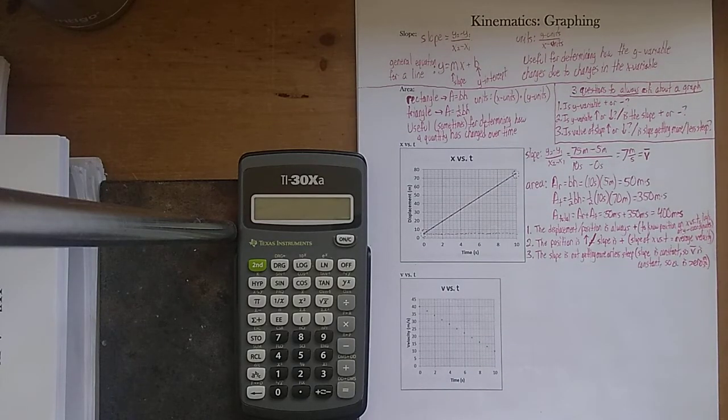Okay? So on a graph like this, to figure out the position at any point in time, you look at the y-coordinates. To figure out the velocity at any point in time, or the average velocity, you look at the slope. To figure out if it's accelerating or not, you look at how the slope changes.